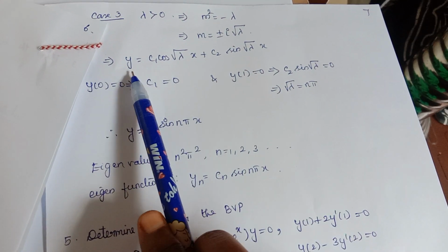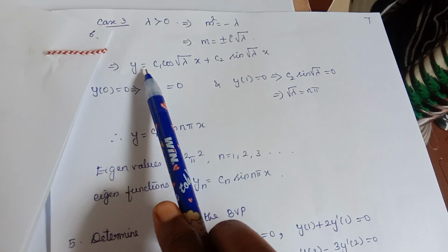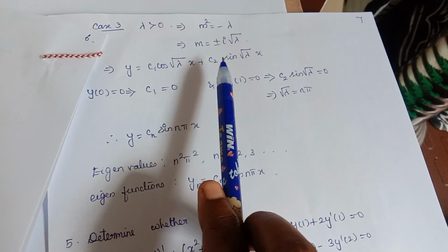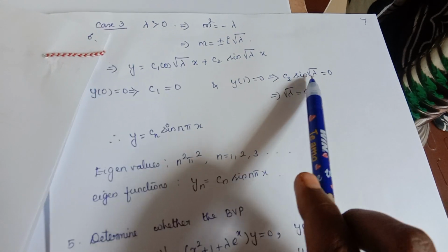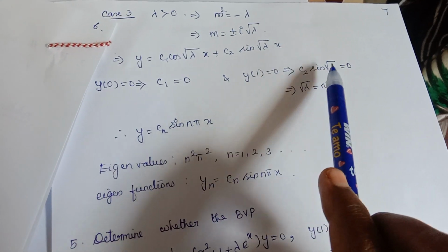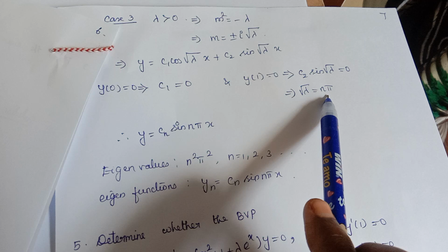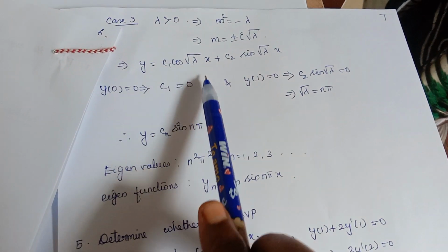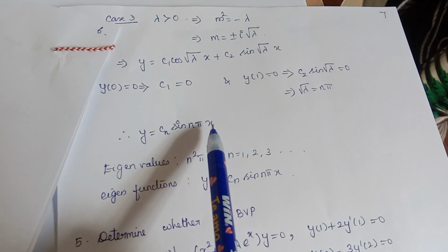What about y of 1 equal to 0? Already c1 is 0, so no need to take this term, only this term: c2 sin root lambda equal to 0. When will you get 0 for sin theta? Only for multiples of pi. That is root lambda equal to n pi. Therefore, y is equal to cn sin n pi x.